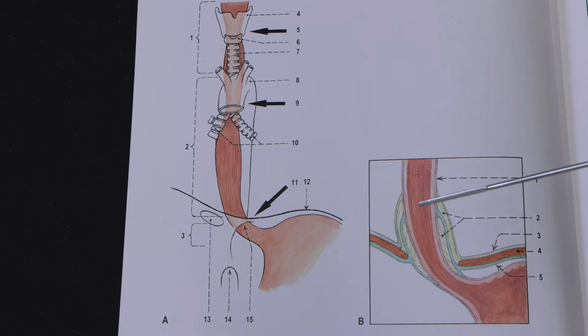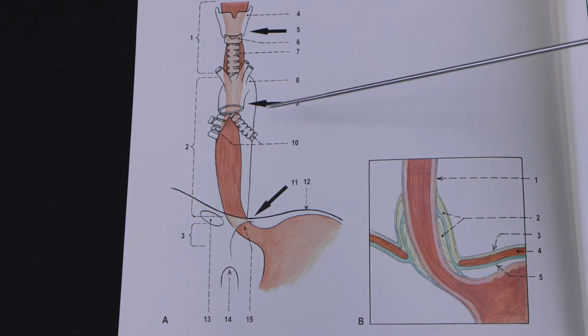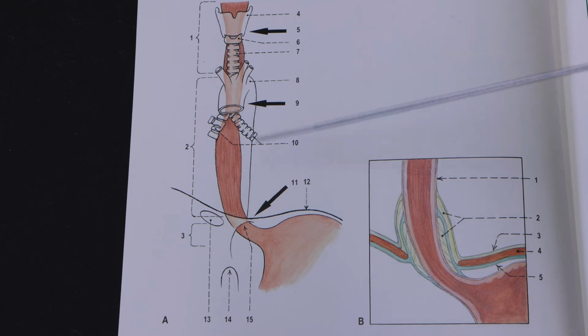Usually we divide it into three parts: the upper third, the middle third, and the lower third of the esophagus. The upper third is mostly skeletal muscle, which means it is under your control and is voluntary. The middle third is mixed smooth muscle and skeletal muscle. It means that you control it, but not 100%.